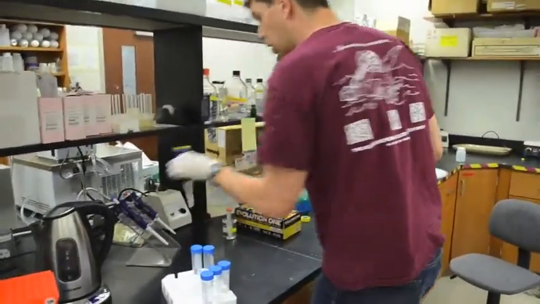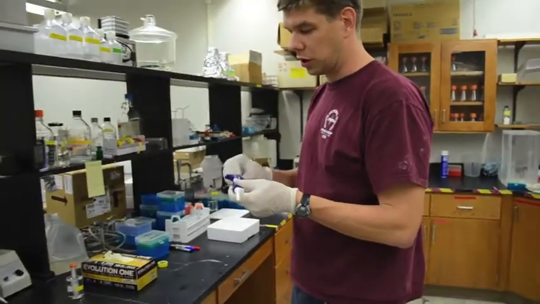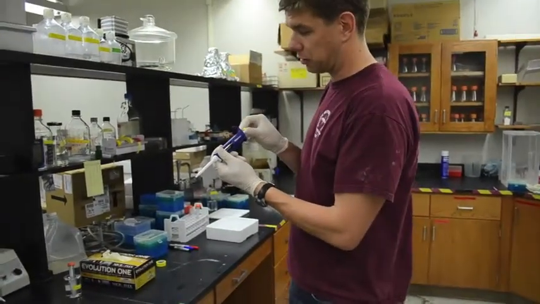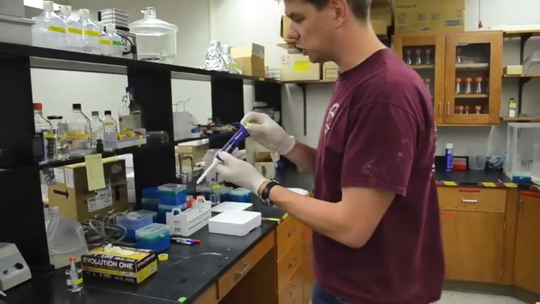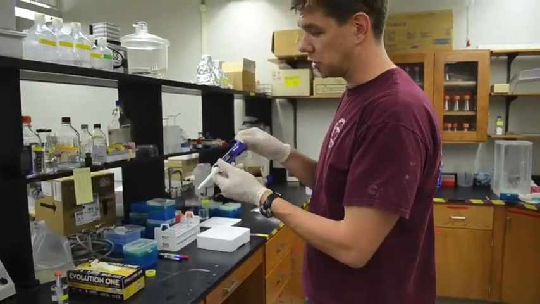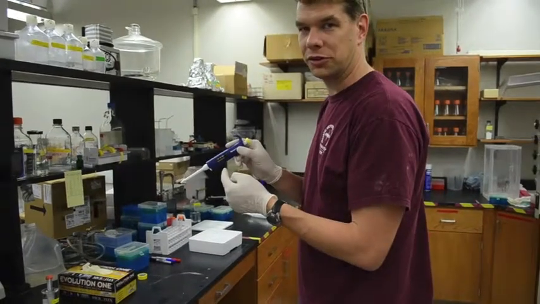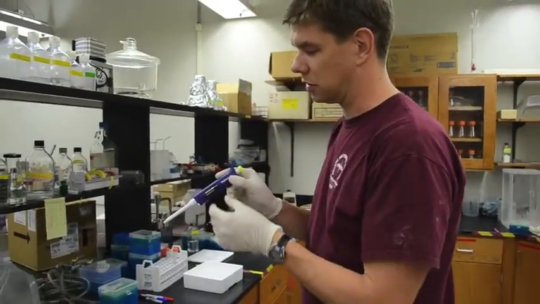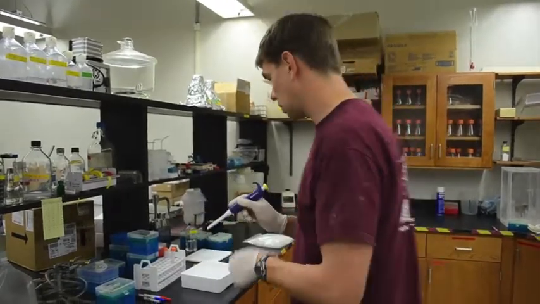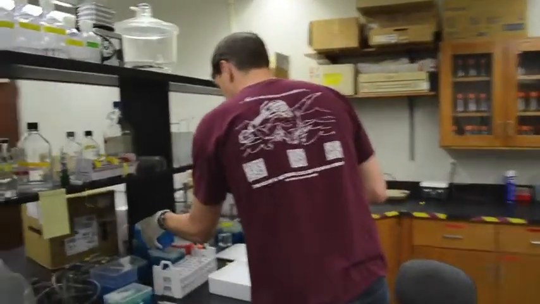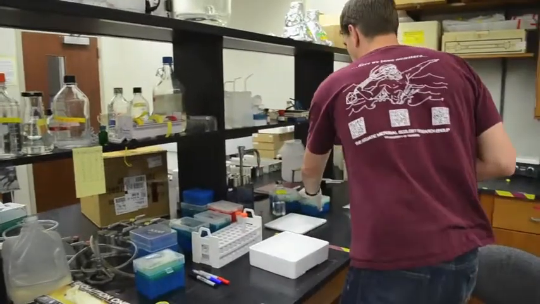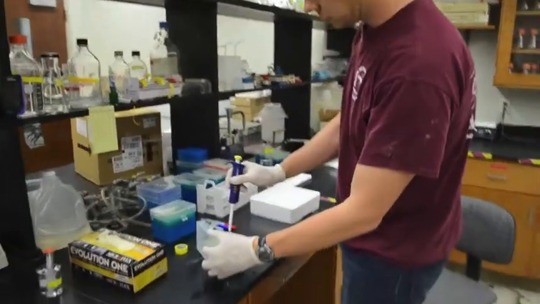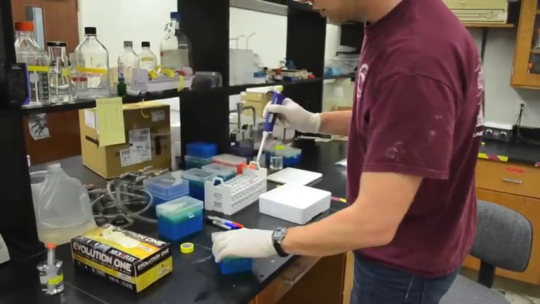So now I'm going to do the same thing with the buffer. I'm going to add 100 microliters of buffer. I'm always paying attention when I'm adjusting the pipetter to make sure that I don't adjust it outside of the bounds, the limits of the pipetter's volume range. The 100 microliter pipetter, or the 20 to 200 microliter pipetter, takes a smaller tip. Use the small tip, press it down.